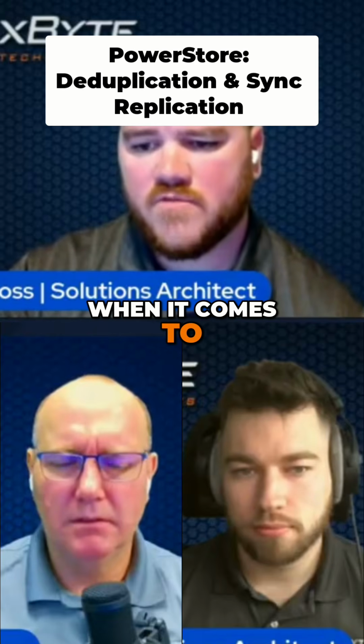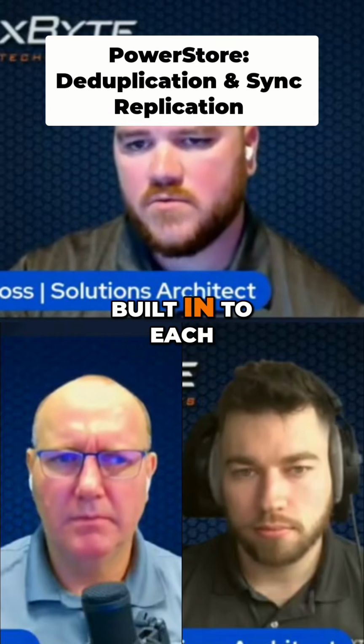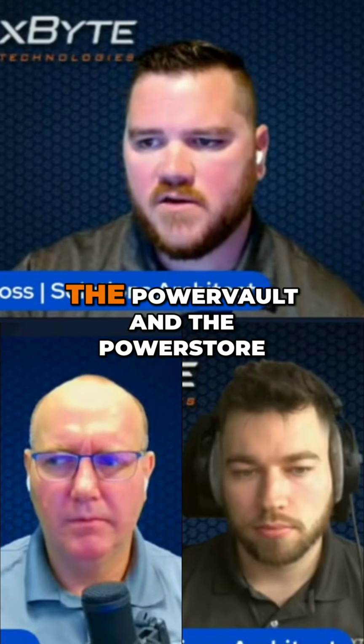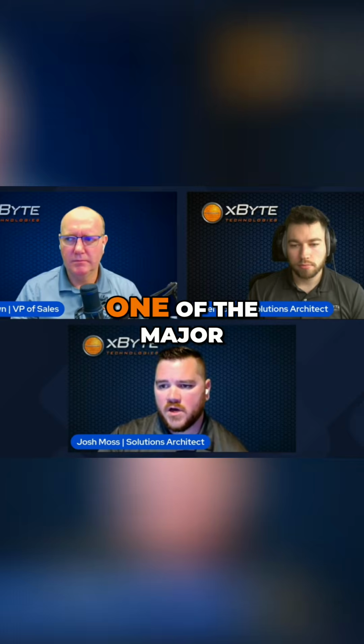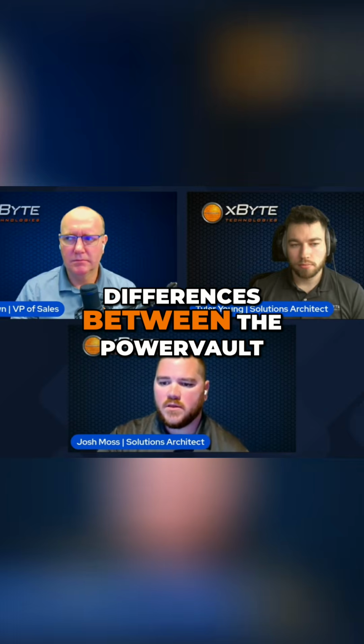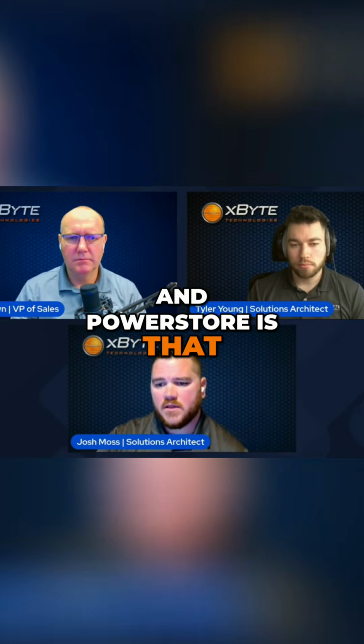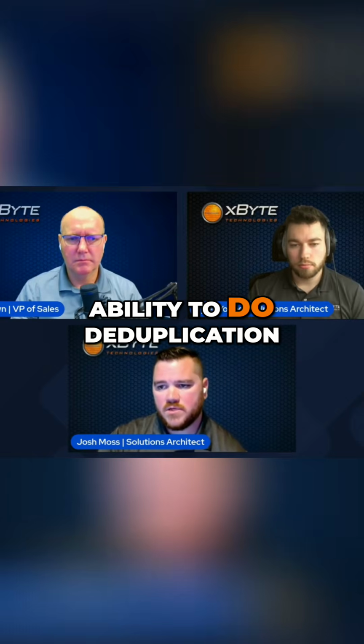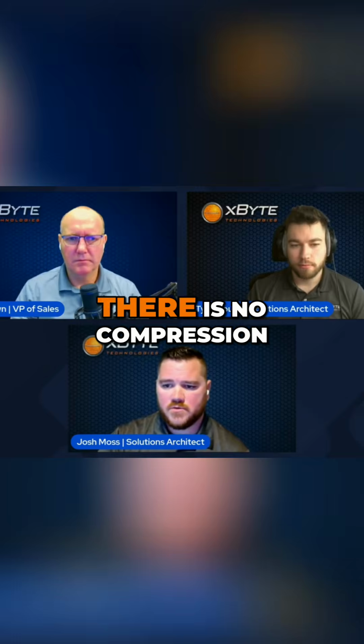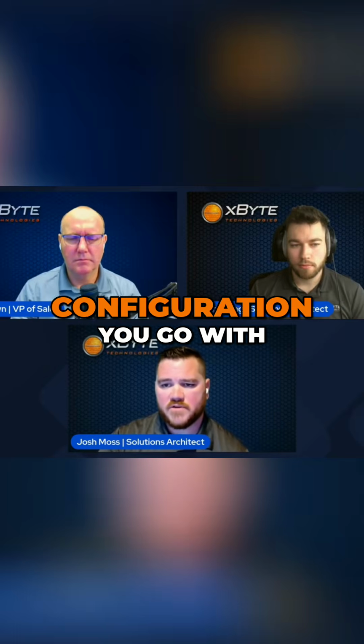When it comes to software and features that are built into each of the appliances, the PowerVault and the PowerStore, one of the major differences is that the PowerStore has the ability to do deduplication and compression. So the PowerVault, there is no dedupe, there is no compression. Depending on what RAID configuration you go with, your usable storage is your usable storage.